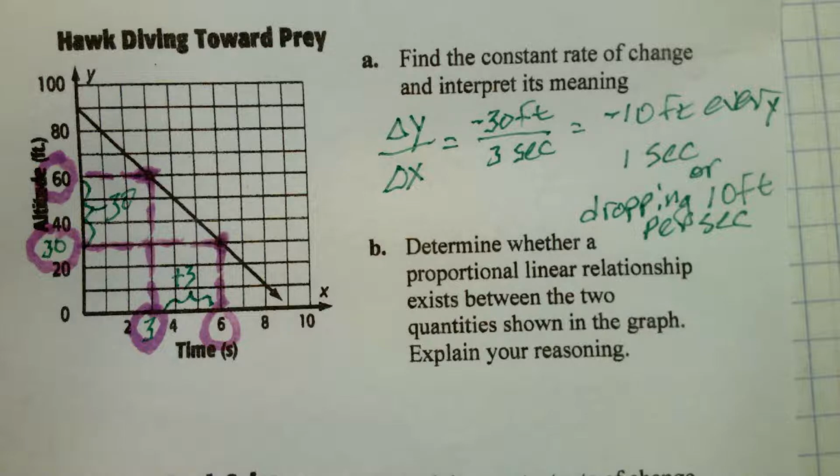Now, let's talk about proportional and non-proportional. Whenever you see a graph and you have to determine is it proportional or not, it depends where it crosses the y-axis. If it crosses through the origin, remember the origin, 0, 0? If it goes through there, somehow either going up or going down, but it crosses 0, 0, it's proportional.